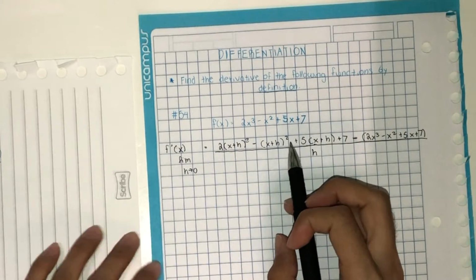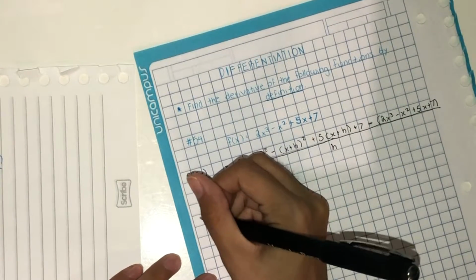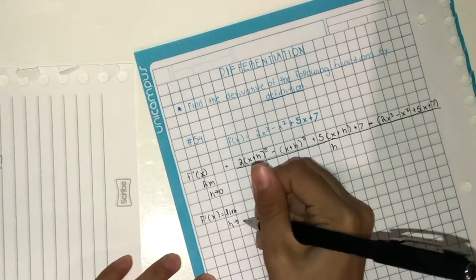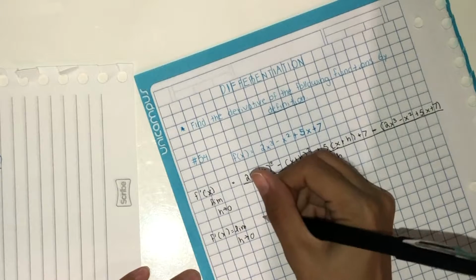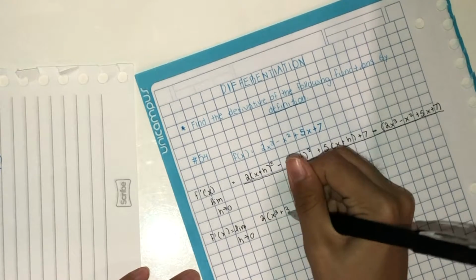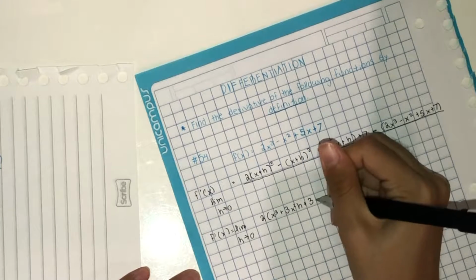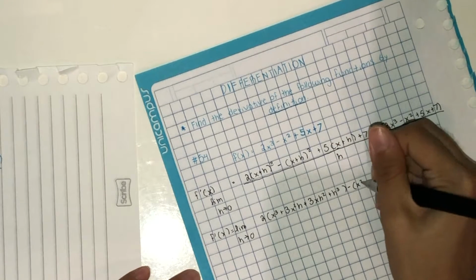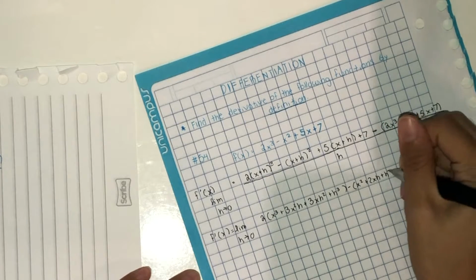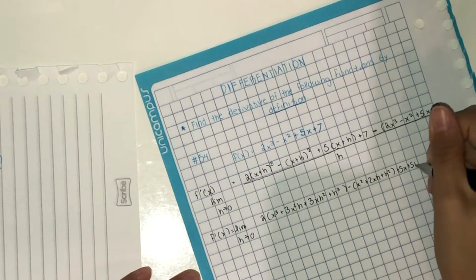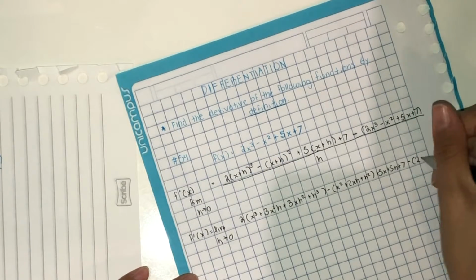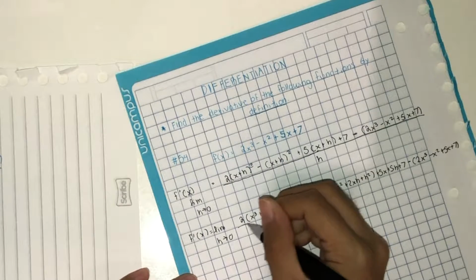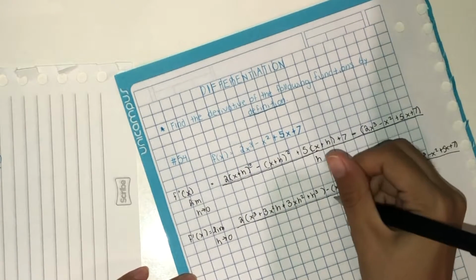Now we need to expand the cubes and the squares. f prime of x equals limit of h approaching 0, all of this divided by h.